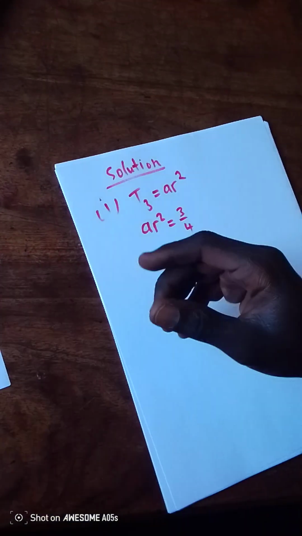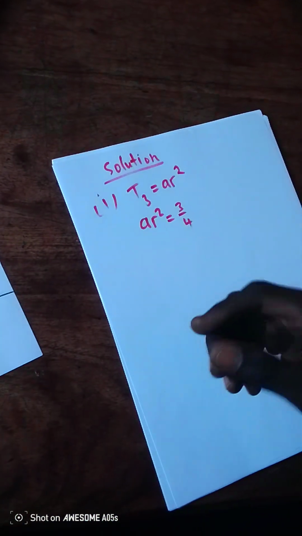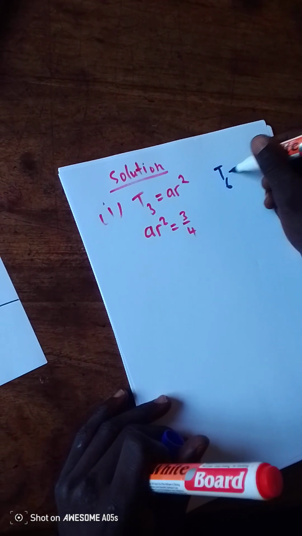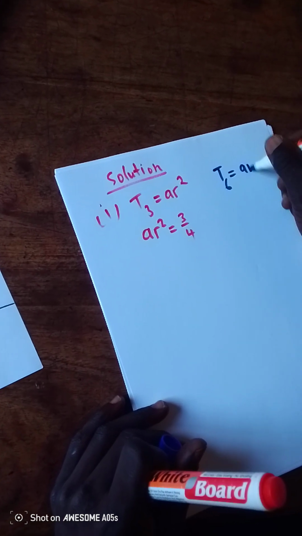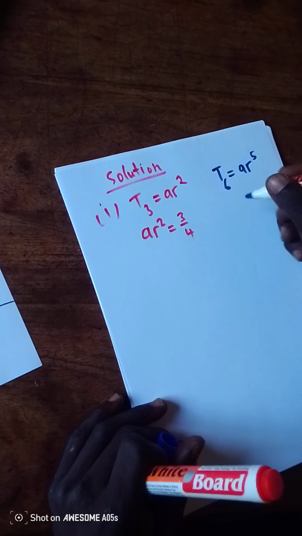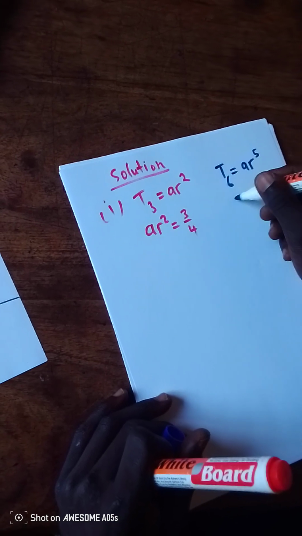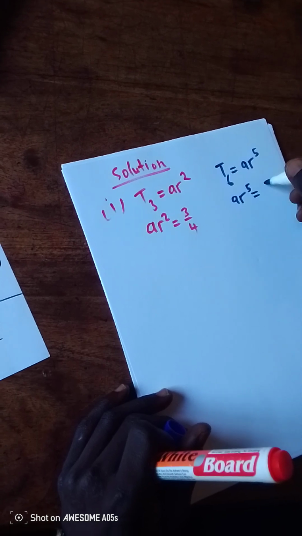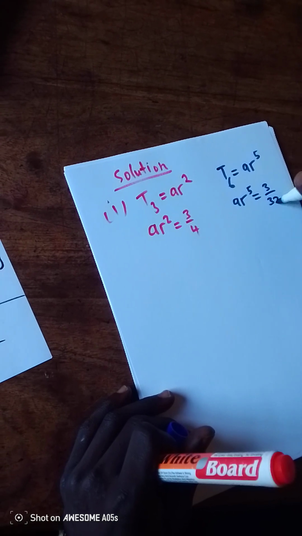And then the other information that has been given is for T6. So T6 also is going to have an R power 5. Then we shall just take this part and say it is the one which is equal to 3 over 32.